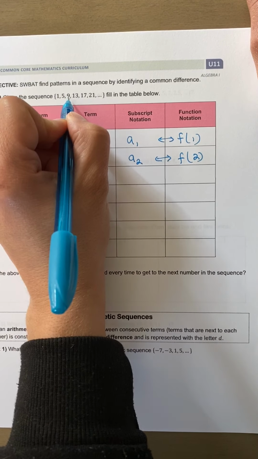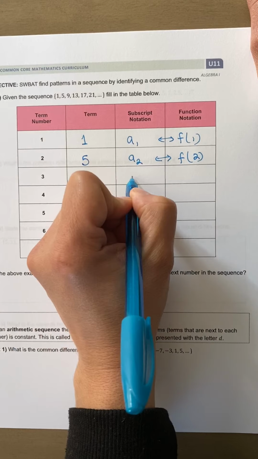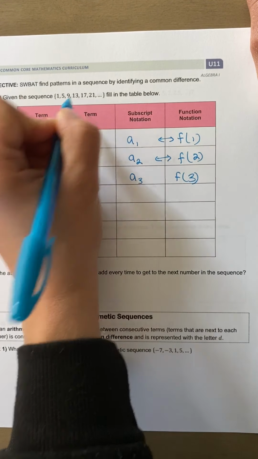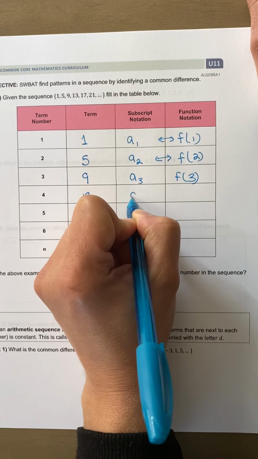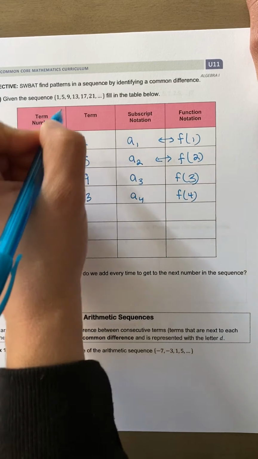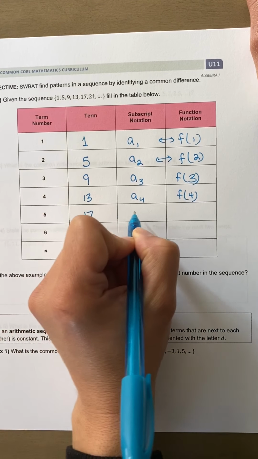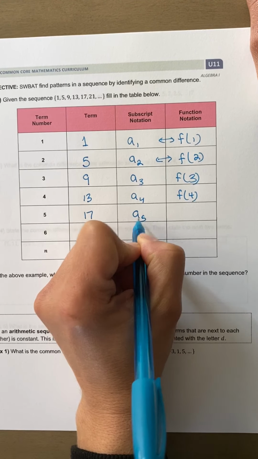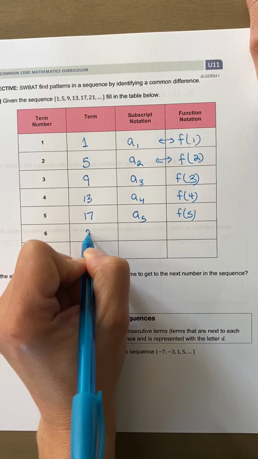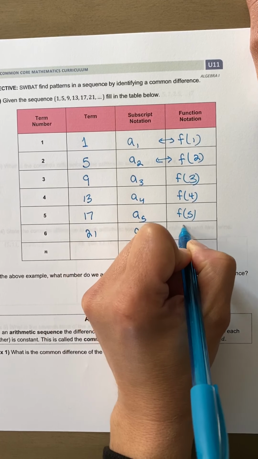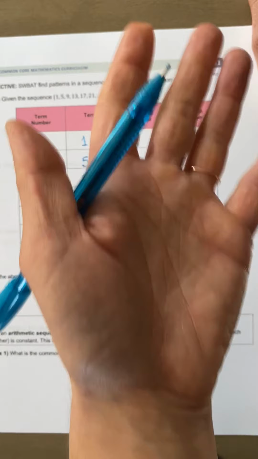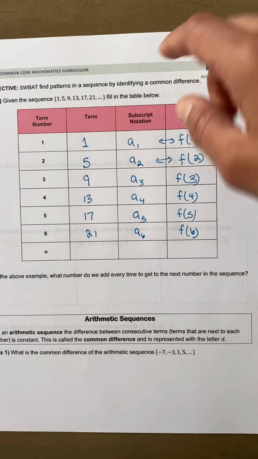In my third position, I have a 9. In the fourth position, I have a 13. In my fifth position, I have a 17. Sixth position, I have a 21. And in my nth position, it keeps going on and on and on, okay? So I have terms going out to here.